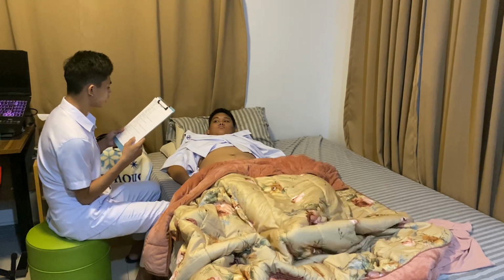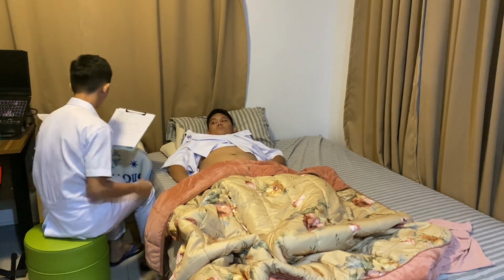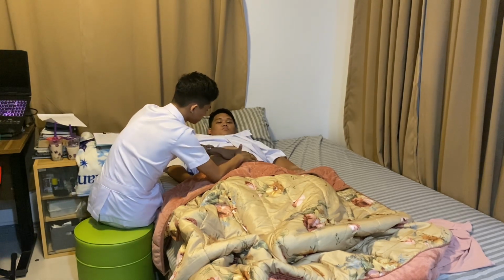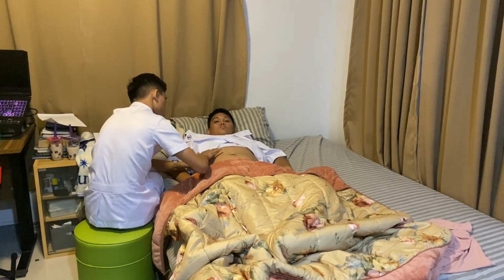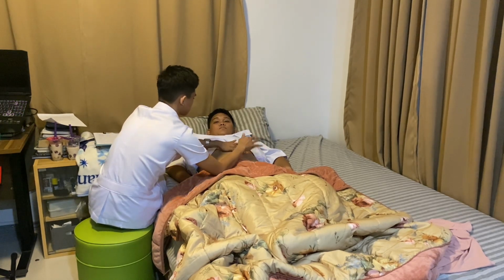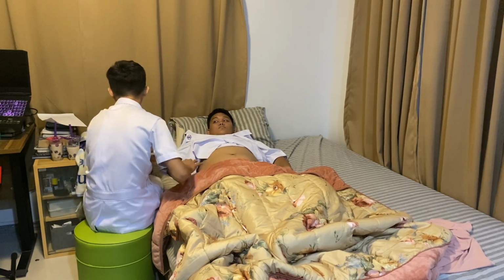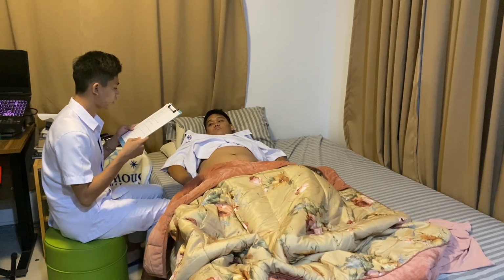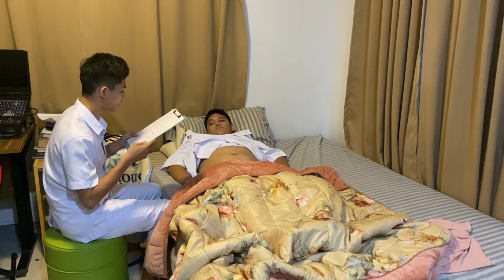Percussion. Percuss for tone. Do this two times, lightly, then harder. Percuss the span or height of the liver by determining its lower and upper border, then mark.